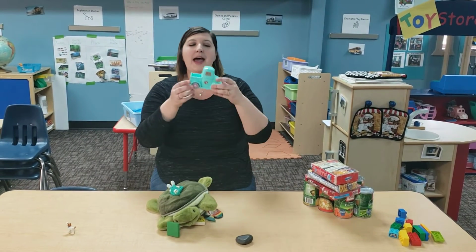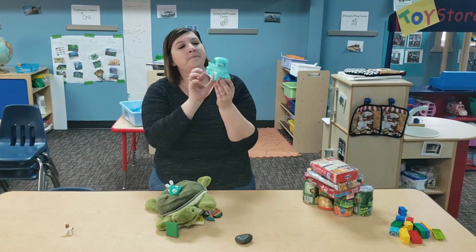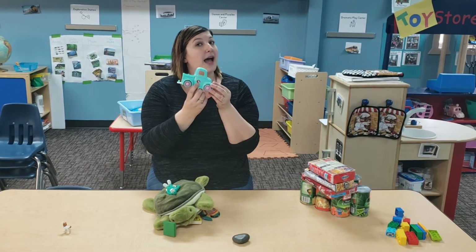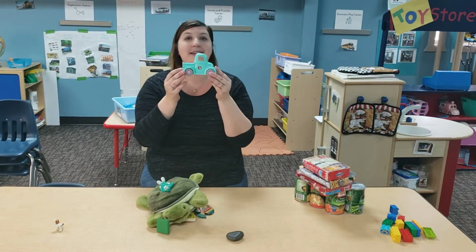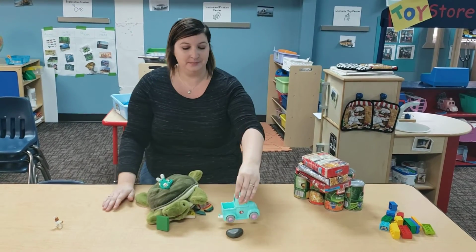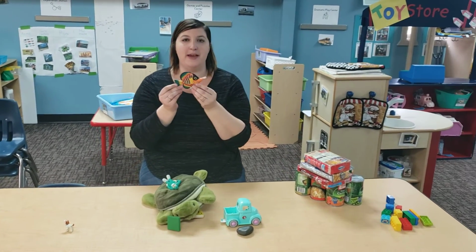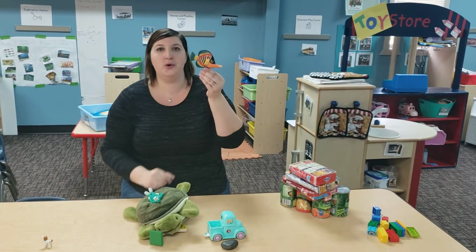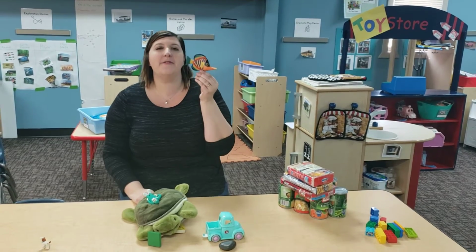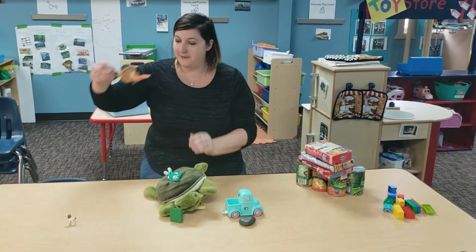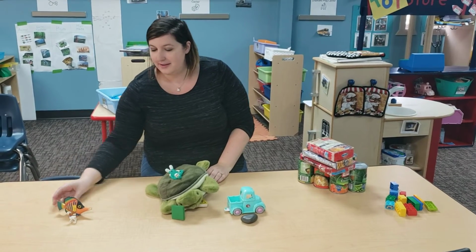Let's look at this. I have a truck. Trucks are pretty cool. And even though it has a picture of a horse on it, a truck is not a living thing. Then I have this really cool wooden fish. I love fish, just like our coral reef unit. Let's think, is a fish a living thing? Yeah, absolutely. The fish, the dog, they are all living things.